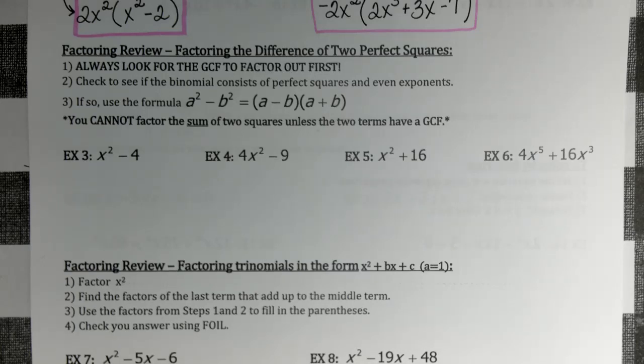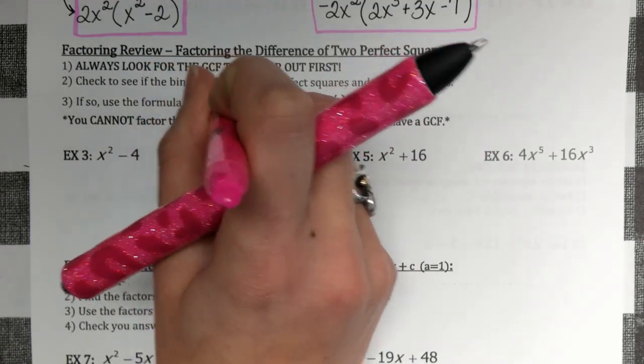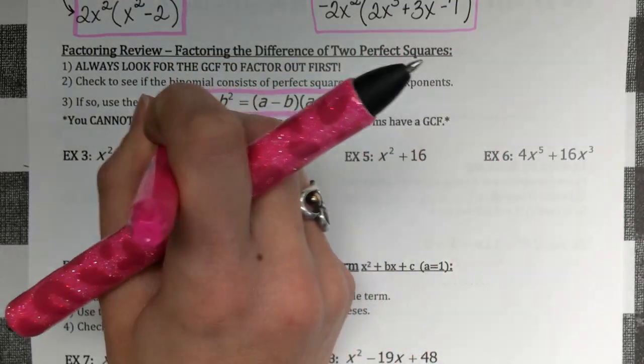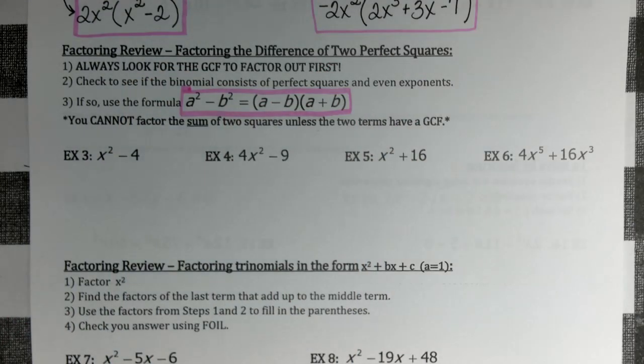Okay. So if you do have the difference of two squares after you check for a GCF, then you're going to use this formula: a squared minus b squared equals (a minus b) times (a plus b).